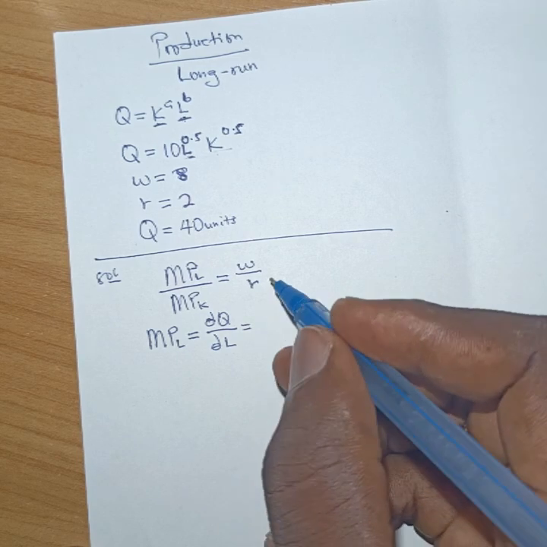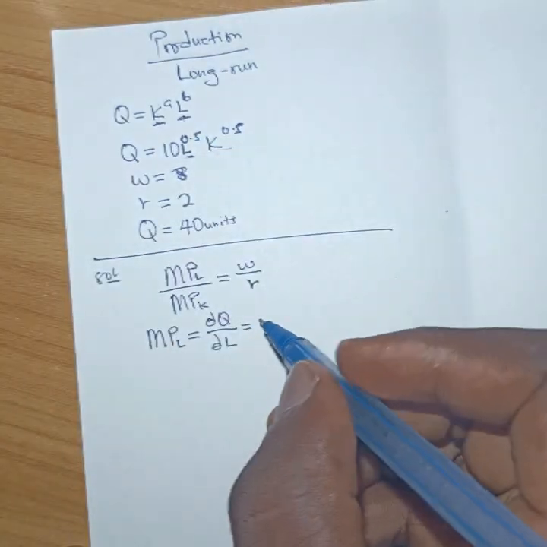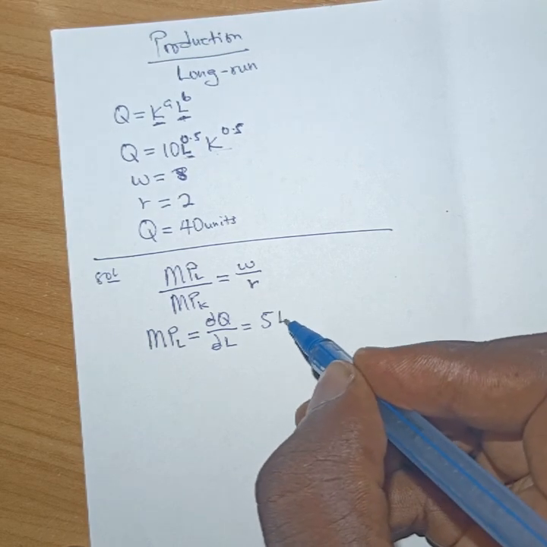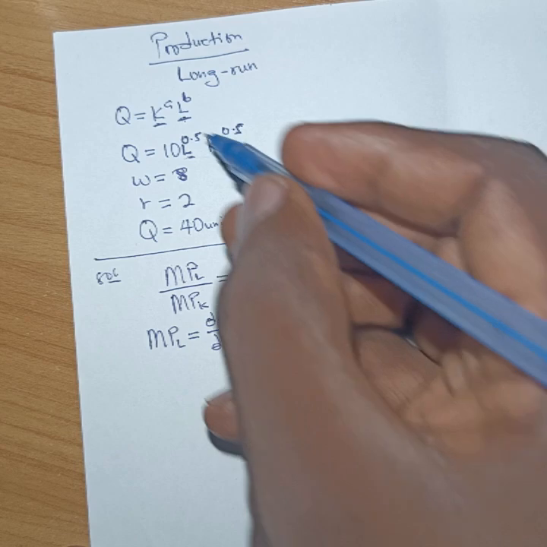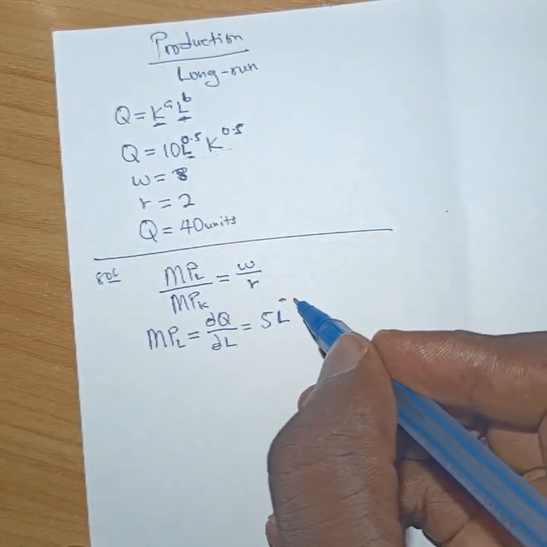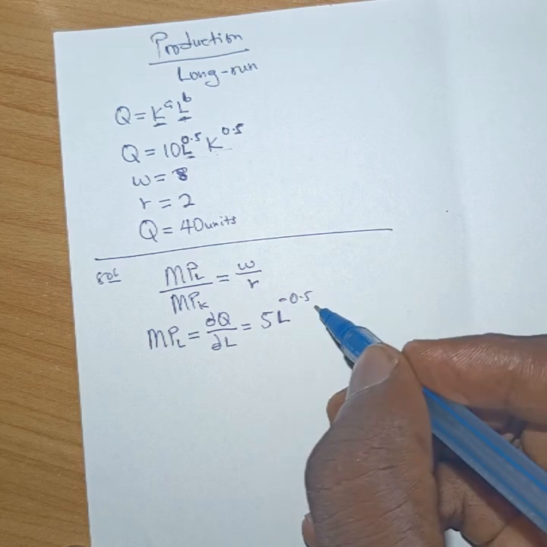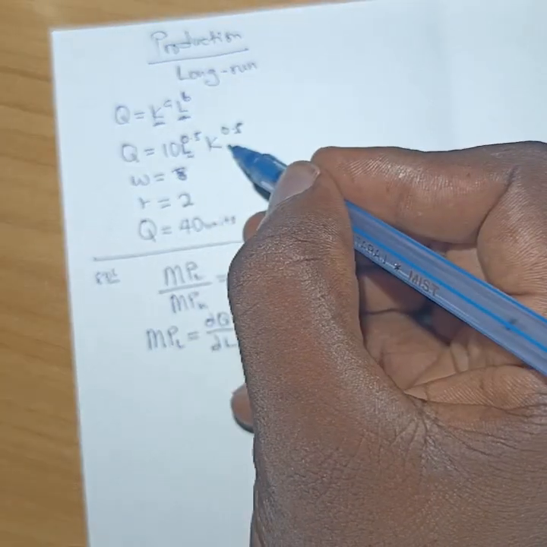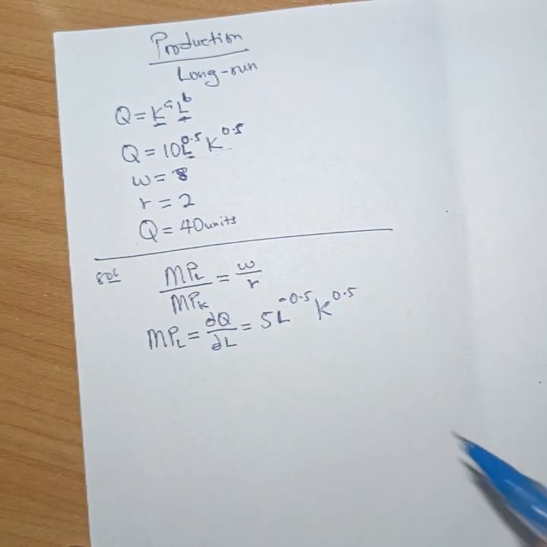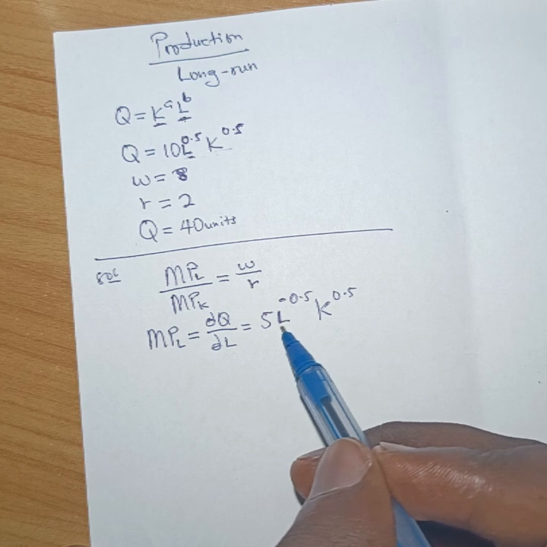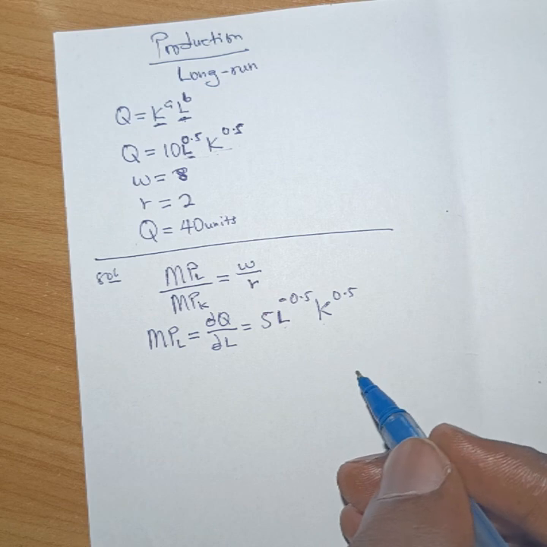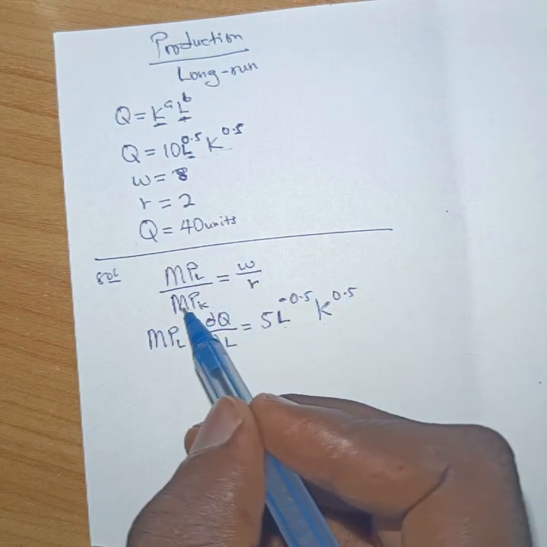So 0.5 times 10 will give us 5, so it will give us 5L. When you differentiate, you have to subtract 1 from 0.5, which will give us minus 0.5. So we are only looking for L in this one, so K remains, K to the power 0.5. We only differentiated L, so K is not affected, you just leave it as it is.